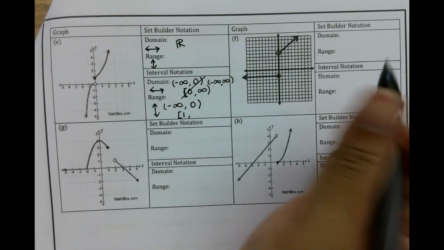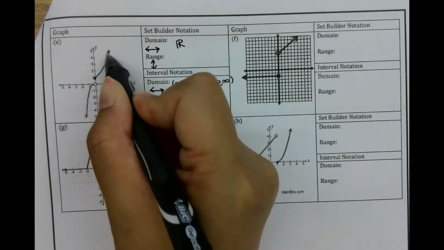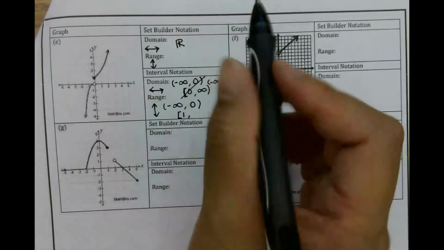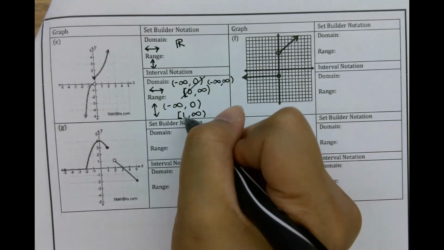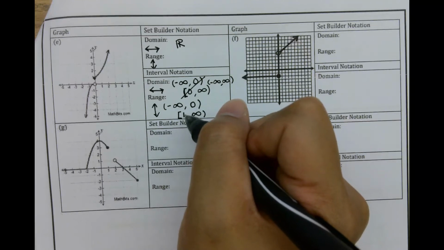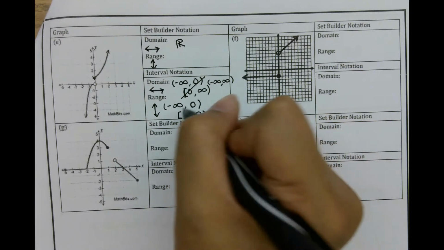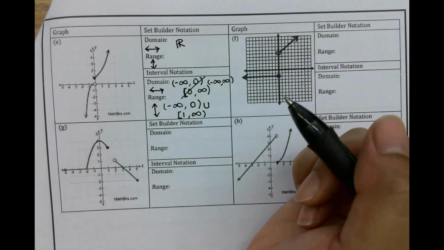So the lowest part of this piece was 1. Okay, now if I walk up, there's an arrow telling me that I'm going to go up forever towards infinity. And then when I have these two pieces, I cannot include them, right? Because it doesn't cover the numbers between 0 and 1. So I leave them separated, but I put a U for union to mean that both of them apply.